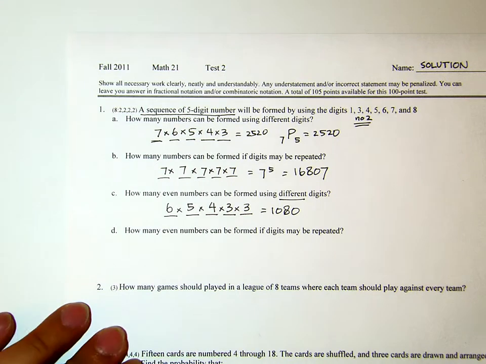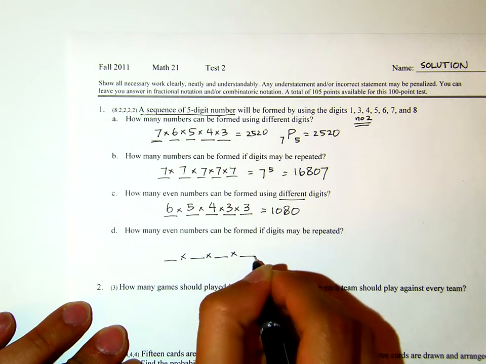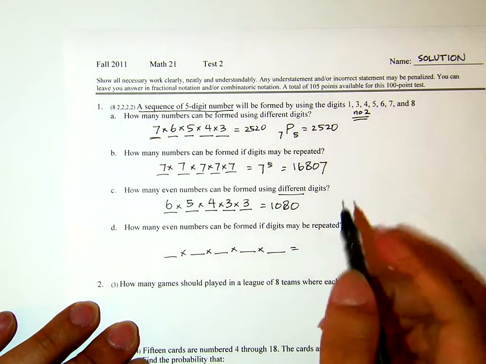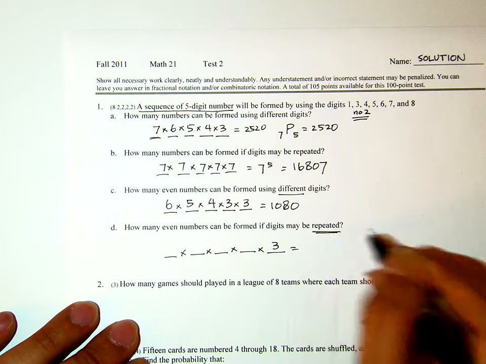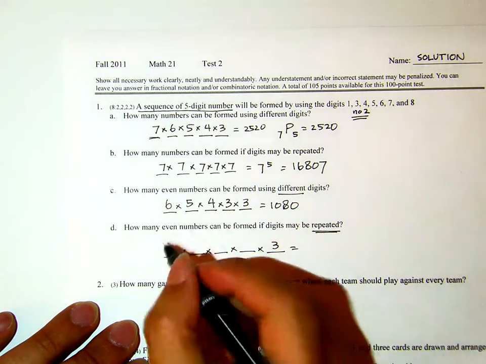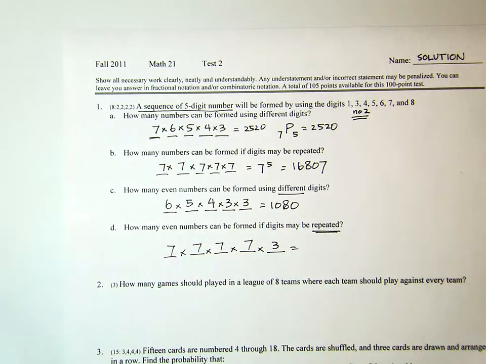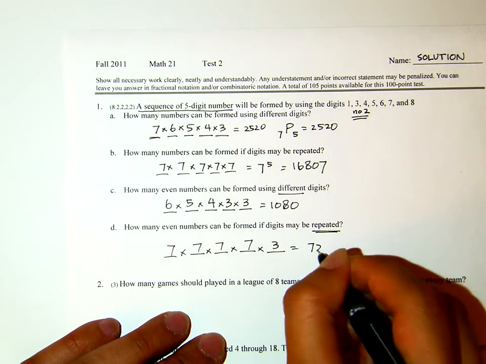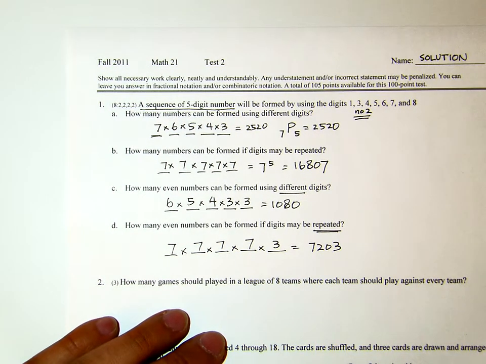Part D. How many even numbers can be formed if digits may be repeated? Again, I prepare 5 spaces, and because the last digit has to be an even number, just like before, we have 3 choices of numbers there. And then I go back to the first one. Notice that I may repeat the digit. In other words, you still have 7 choices. In fact, you have 7 choices for each one of them except for the last one. Now, when I use my calculator, I get 7,203. Okay, that's for number 1.